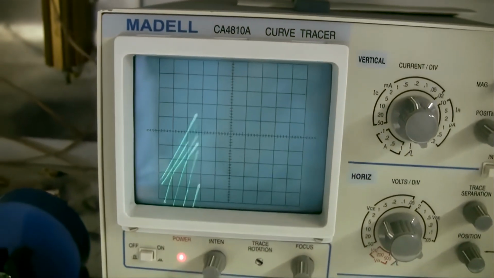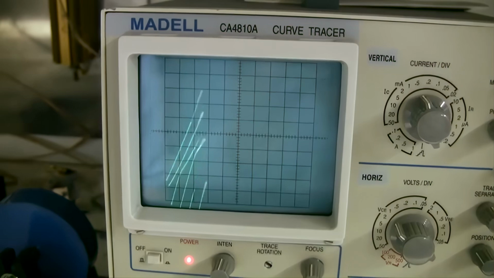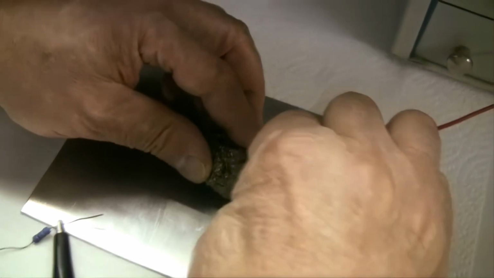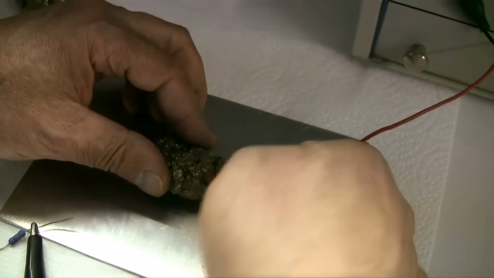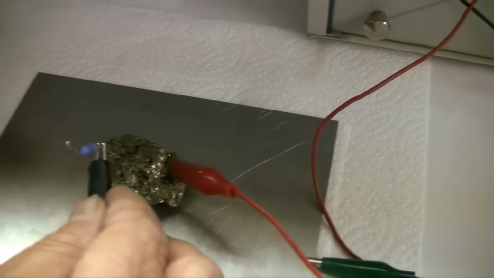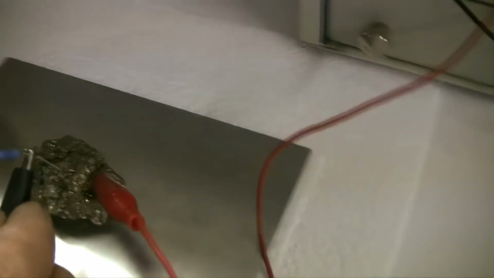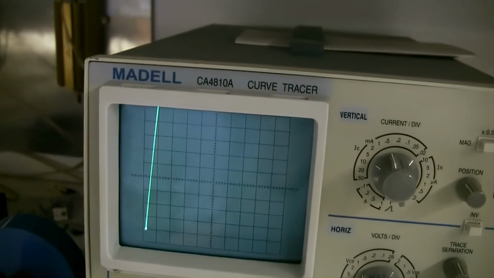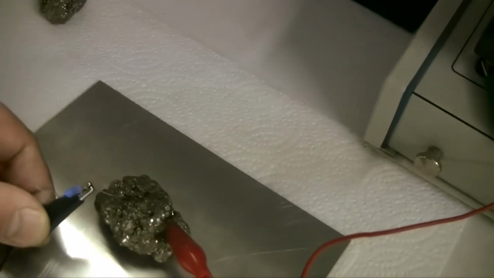Now watch, between this sample and this one here. So we change rocks here. And see, this one's totally different now. So you have a resistor there? Yeah, see, and if we change the gain. So the first time you didn't have a resistor? No, we're just using this resistor lead for the contact. Oh, I see, okay.